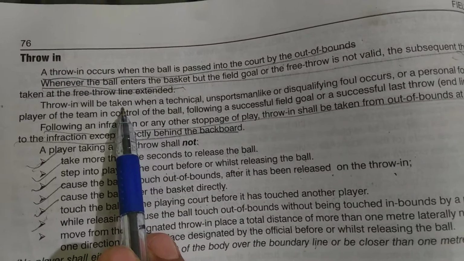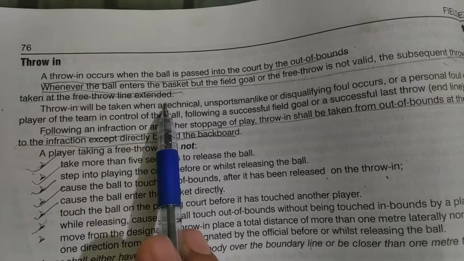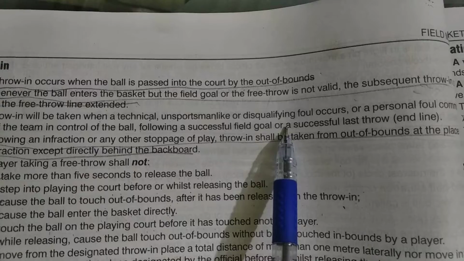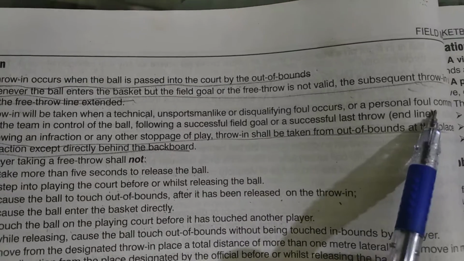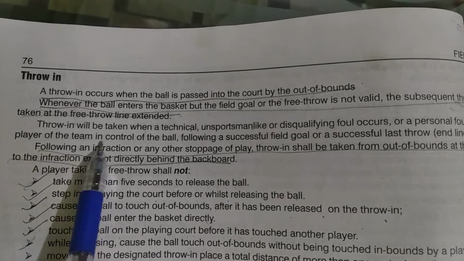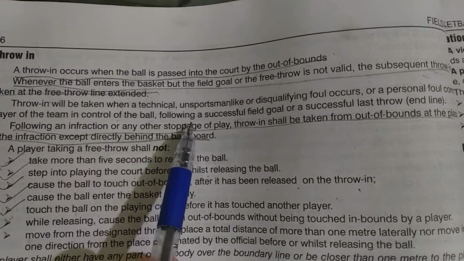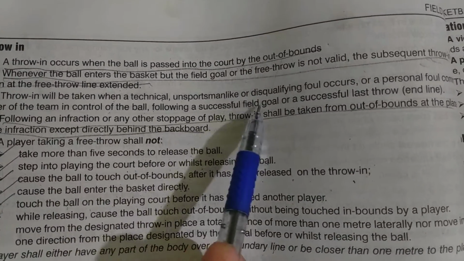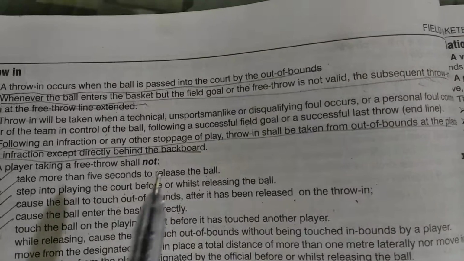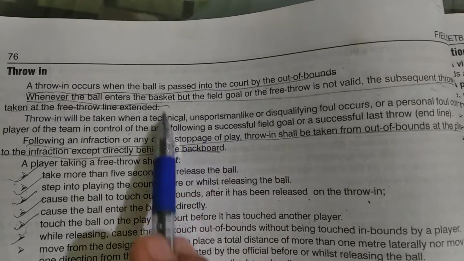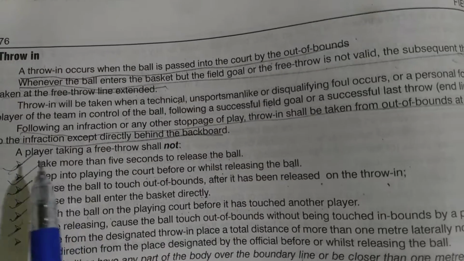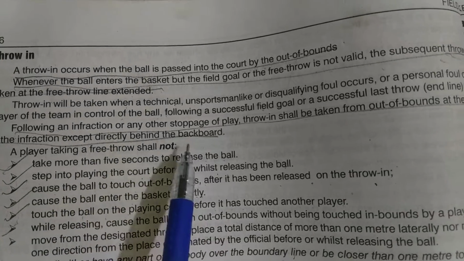A throw-in will be taken after which foul? When a technical foul, unsportsmanlike foul, disqualifying foul occurs, or a personal foul committed by a player of the team in control of the ball following a successful field goal or last free throw. So you have to explain the throw-in. Next, a player taking a throw-in shall not.